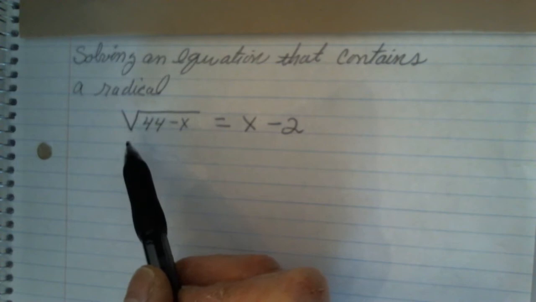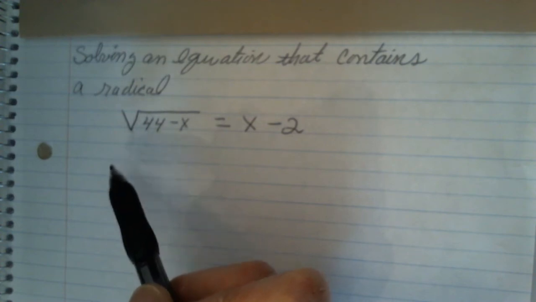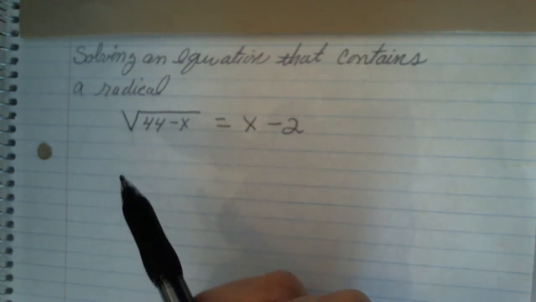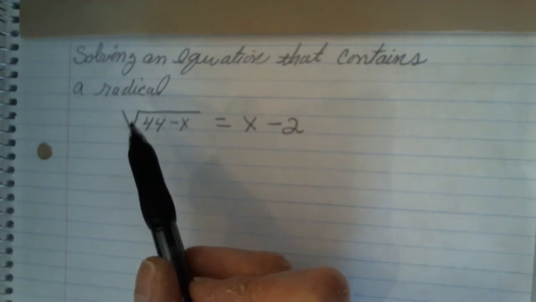All other radicals have to have an index present, like a cube root, there would have to be a 3. A fourth root would have to have a 4. But square roots, they don't have to have their index listed. It's just understood to be there.